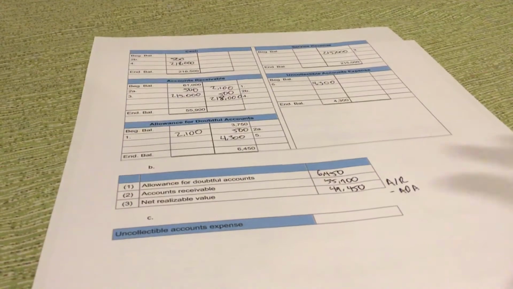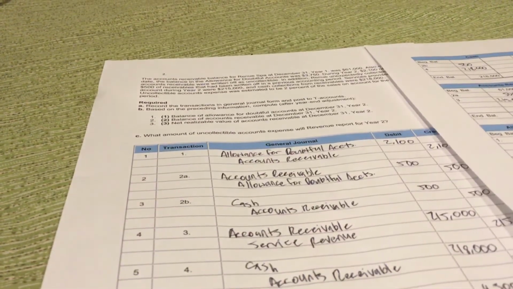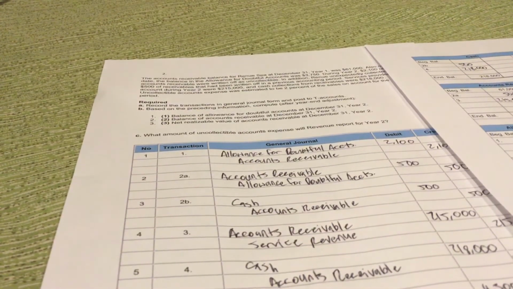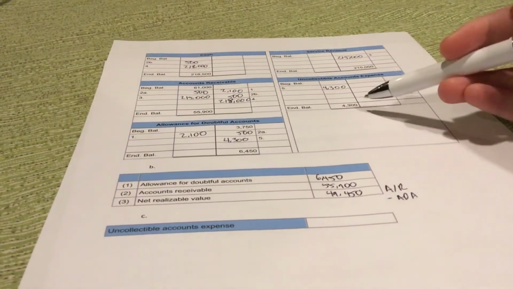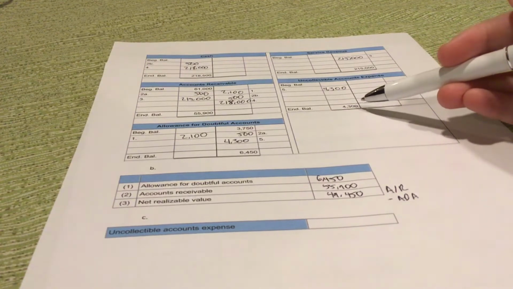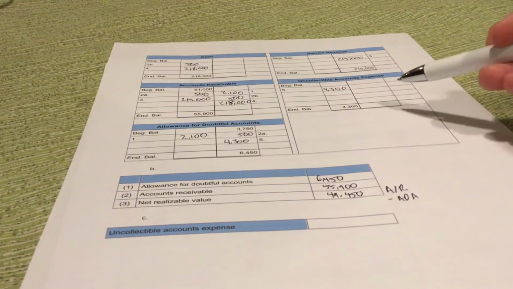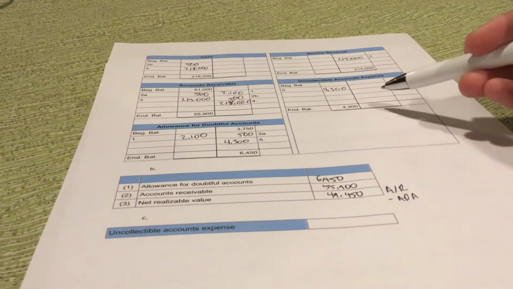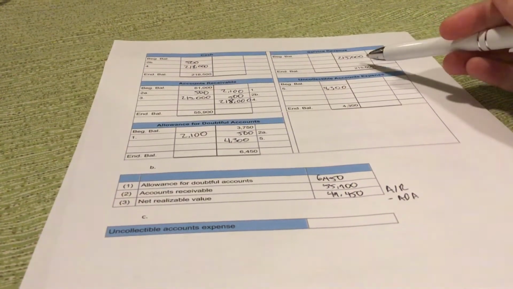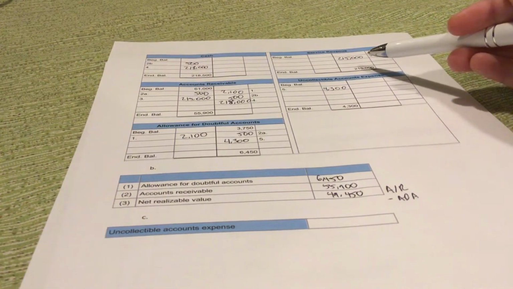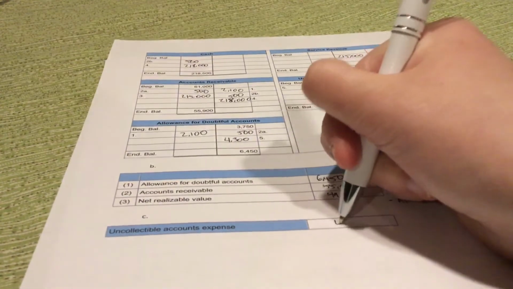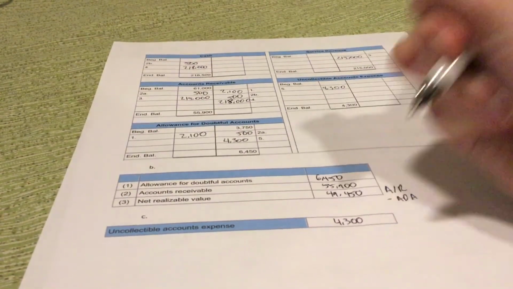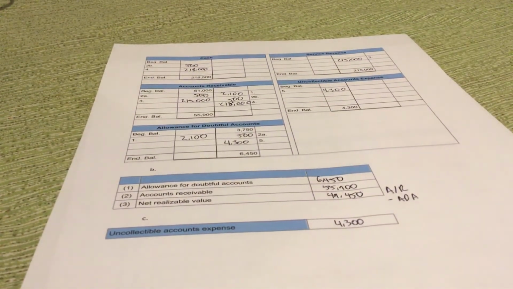And then moving on, it asks us for part C, what amount of uncollectible accounts expense will revenue report for year 2? And that is another amount that we already found up here, $4,300. If you remember, we calculated that by taking 2% of our revenue. That's how much it said that our estimate for uncollectible accounts expense should be, but we already did that in an earlier step. So I'm just going to write in here $4,300 for my uncollectible accounts expense.